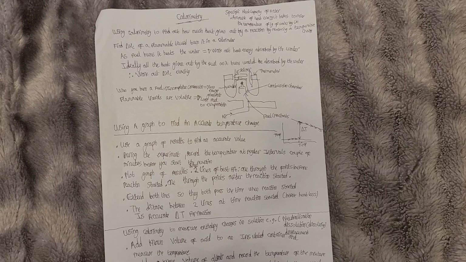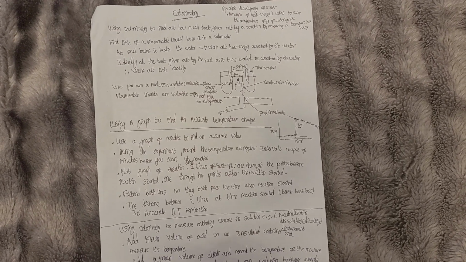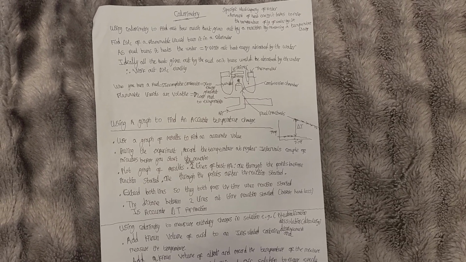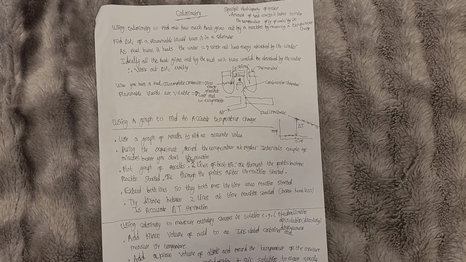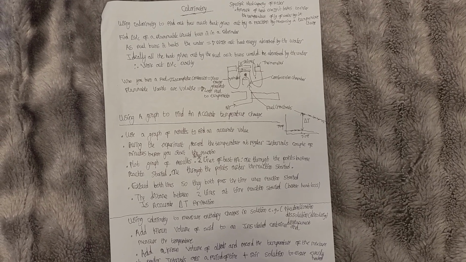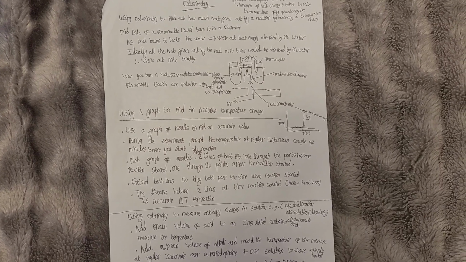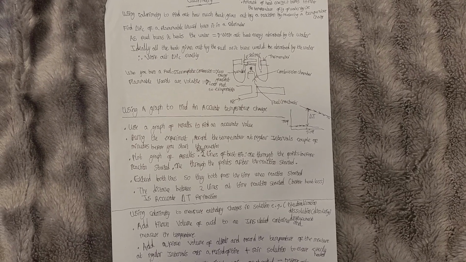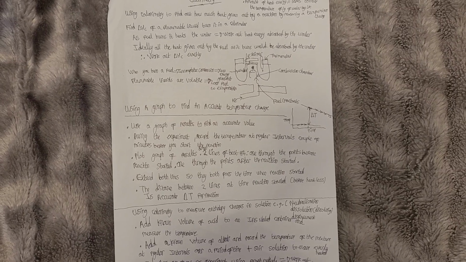To find the enthalpy of combustion of a flammable liquid, burn it in a calorimeter. As the fuel burns, it heats the water, and you work out the heat energy absorbed by the water. Ideally, all the heat given out by the fuel as it burns would be absorbed by the water, which would allow us to work out the enthalpy of combustion exactly, but it won't. When you burn a fuel, if it's incomplete combustion, less energy is given out. Flammable liquids are volatile, so some fuel is lost to evaporation.